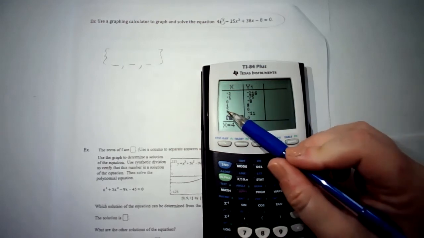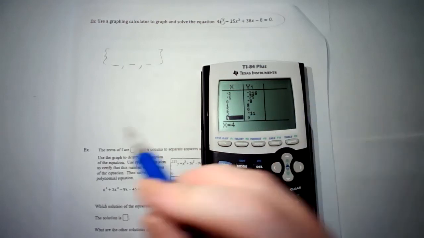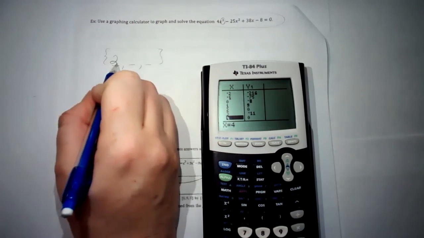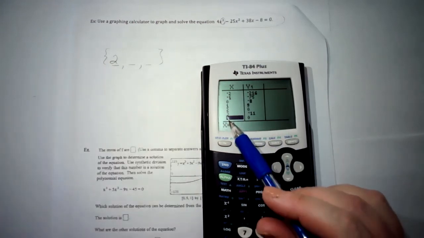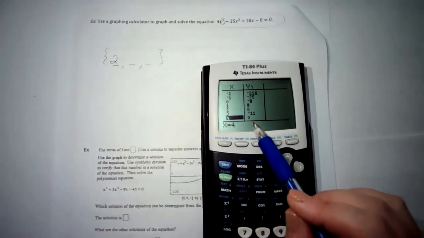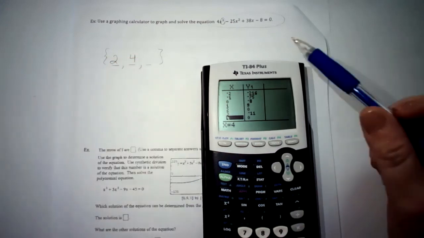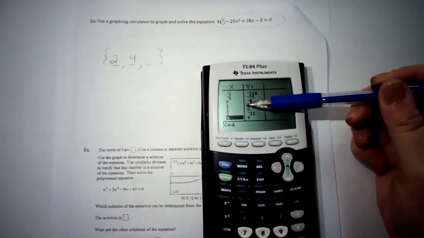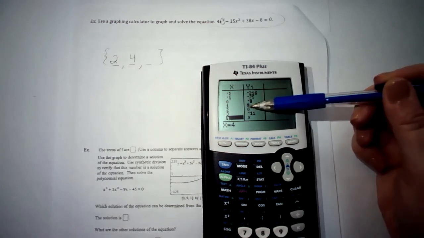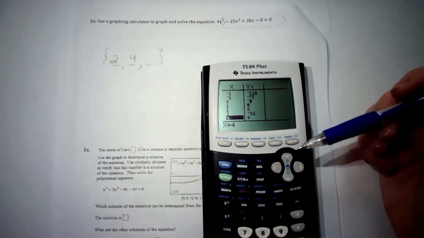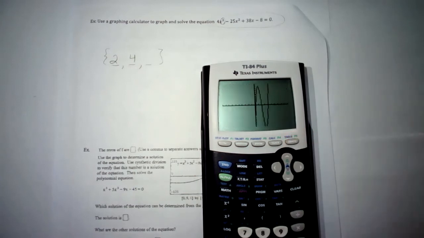So I notice that I have (2, 0). So one of my answers is 2. I notice I have (4, 0). One of my answers is 4. And then I noticed I had one that was somewhere between 0 and 1. It was awfully close to the origin, but it's not showing up on the table because it's not a whole number.